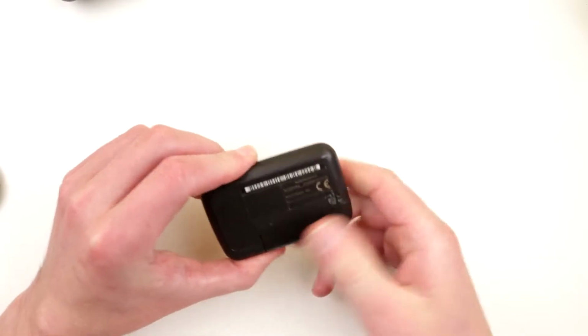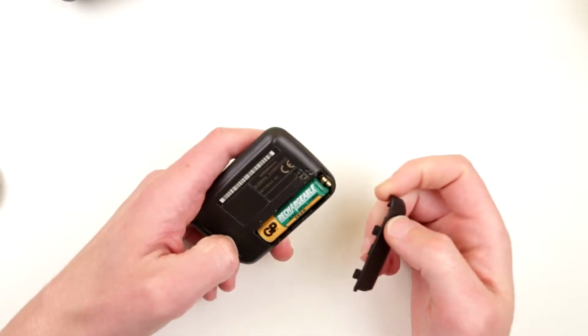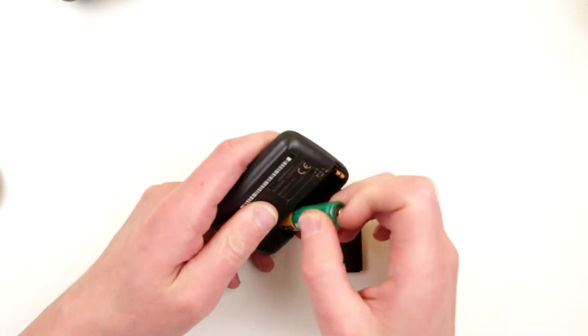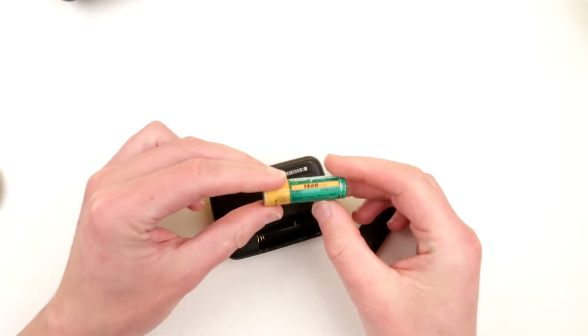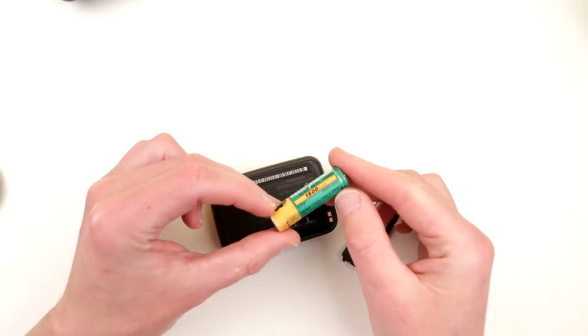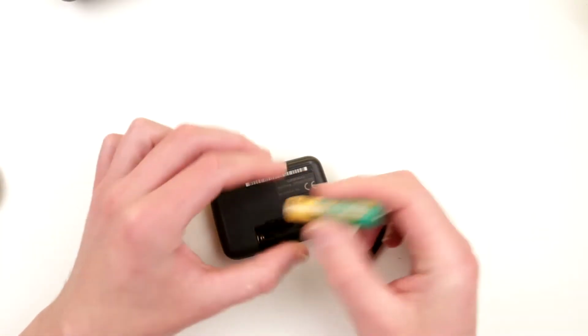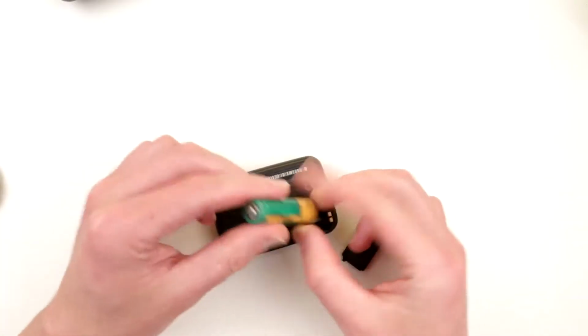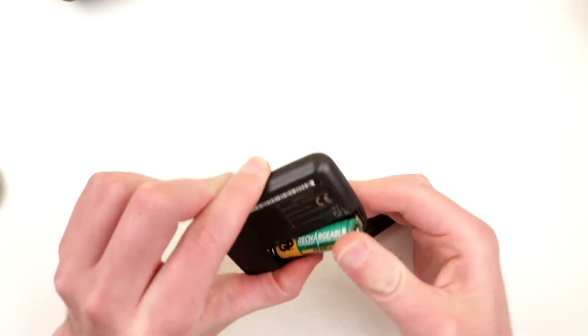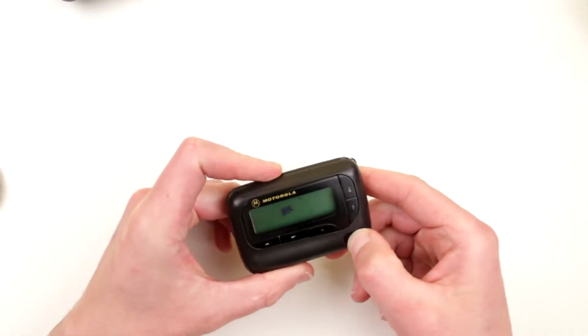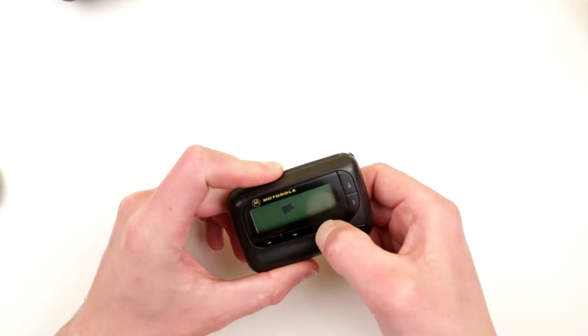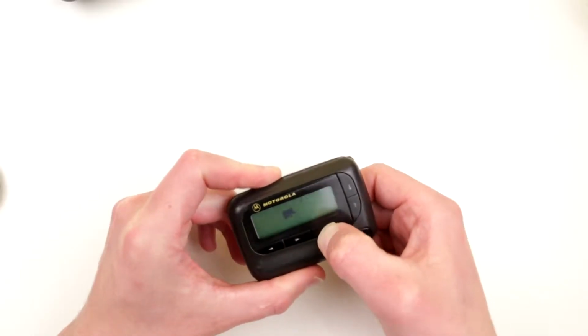Alright, so this pager have to... Whoa, this is crazy. I'm curious how old is this battery. Holy smokes. Yep, probably dead. You know what, let's give it a try. Oh, sorry, I think this is the power button. Yeah, it's that.